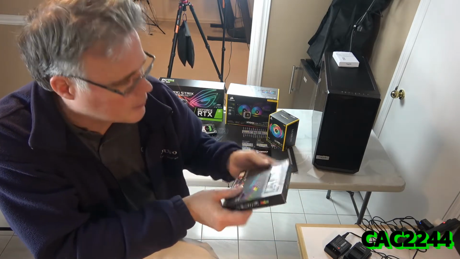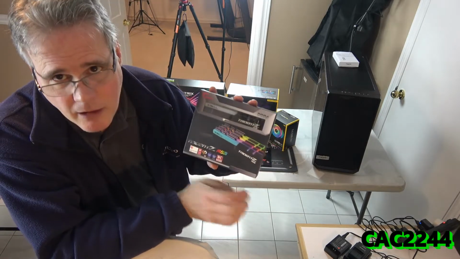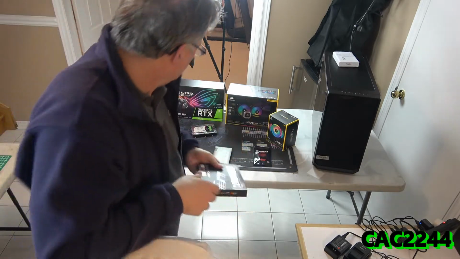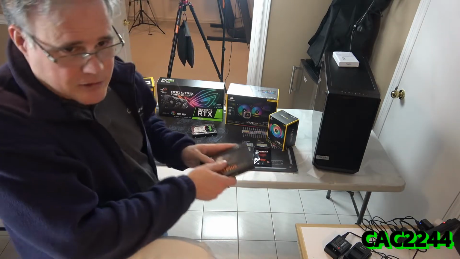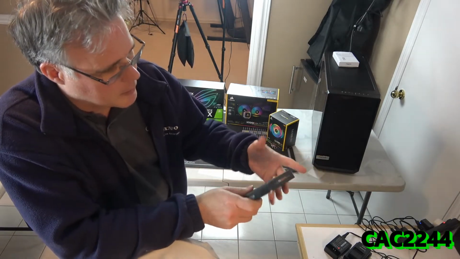So that's what I got. It's one of the approved, so I got this one. It's got the little RGB. You don't need to have that. It just adds to the price. So if you're on a budget, don't get RGB. That was the third thing. So chip, motherboard, memory, then the drive.